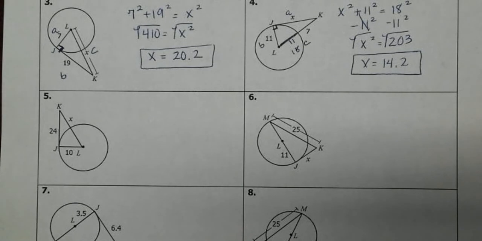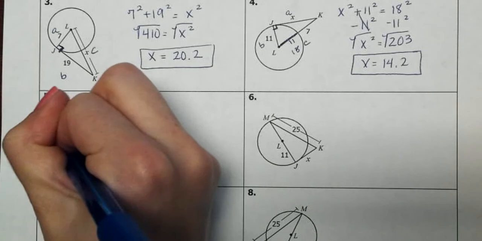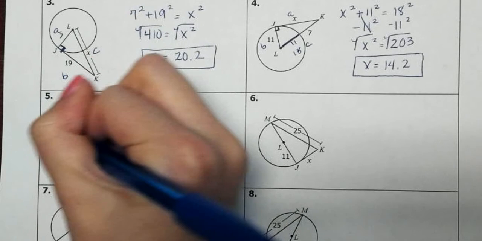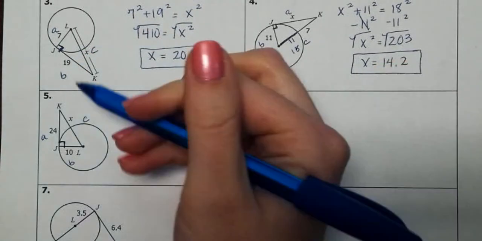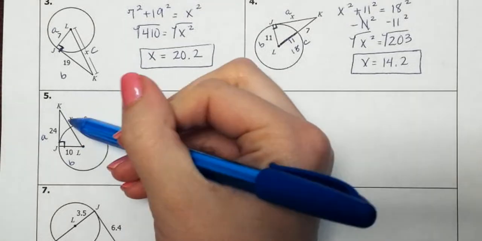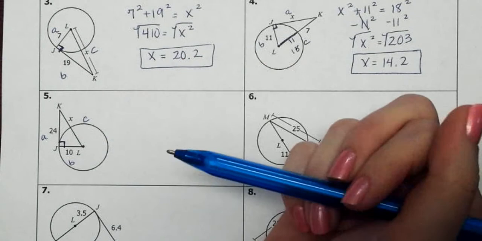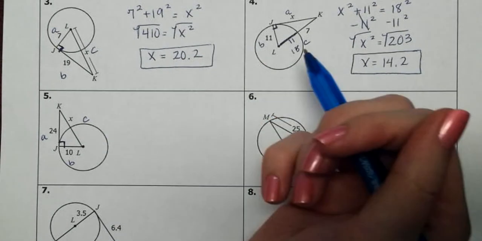Okay, so on number 5, here's my point of tangency, so here's my right angle. So this side is going to be C, and this side A, and this side B. Now because part of this side C is x, I'm not going to worry about x right now. I'm just going to find C. So that's what I'm going to plug into my equation. I'm not going to worry about the x since it's a part of that side.